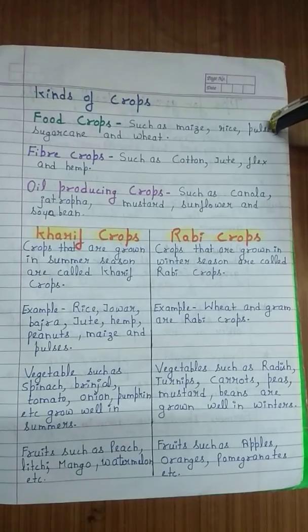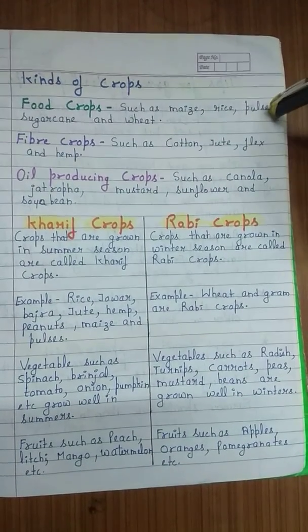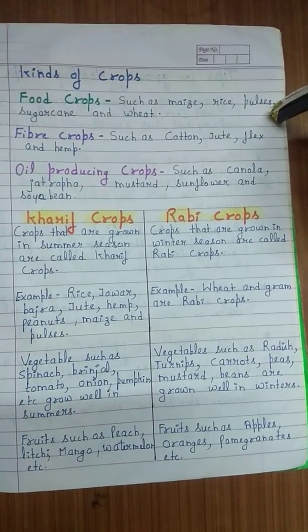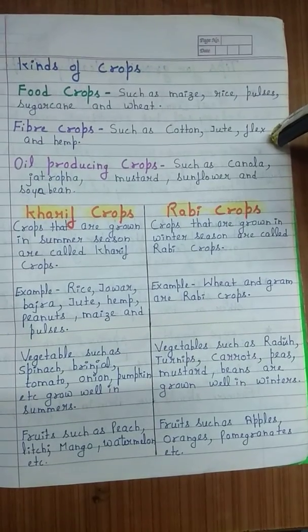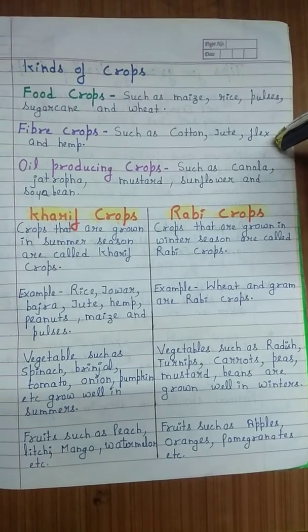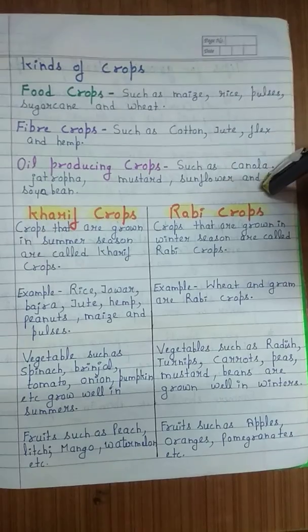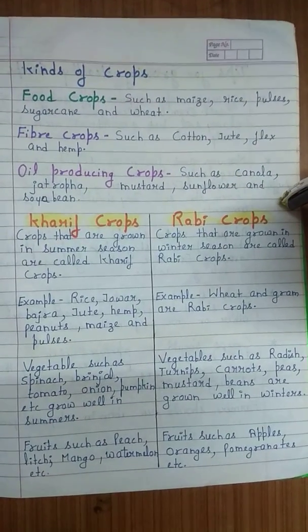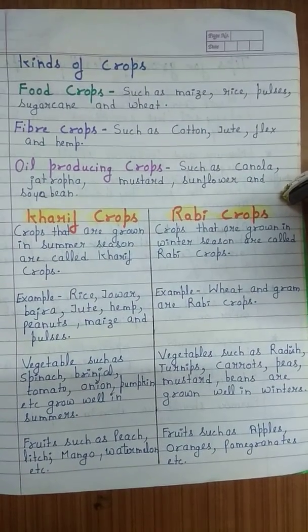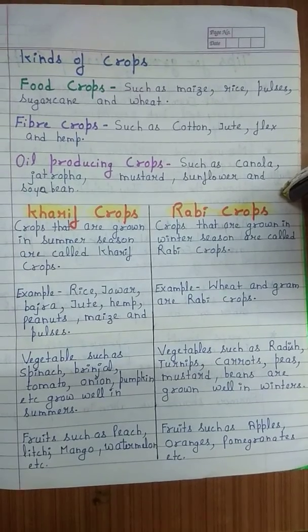So first we have food crops. Example, maize, rice, pulses, sugarcane and wheat. Fiber crops, from which we get fiber, such as cotton, jute, flax and hemp. Oil producing crops, from where we get oil, such as canola, jatropha, mustard, sunflower and soybean.